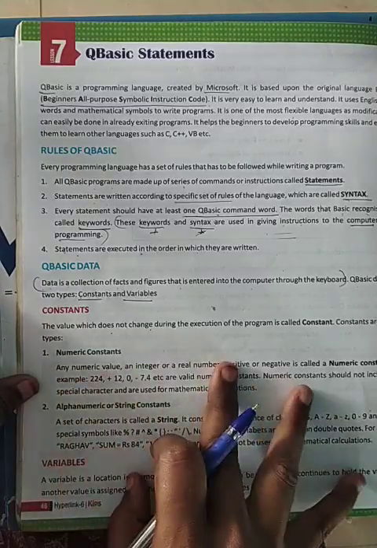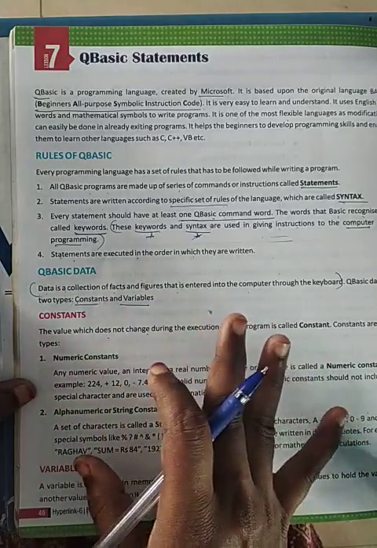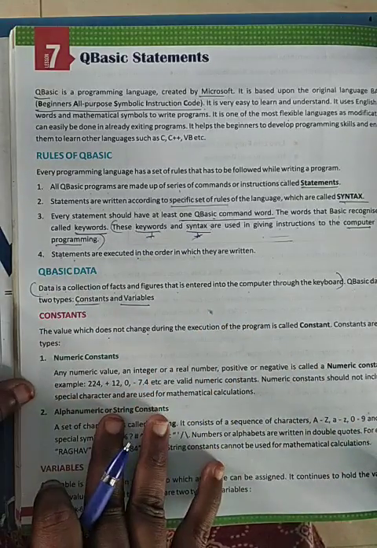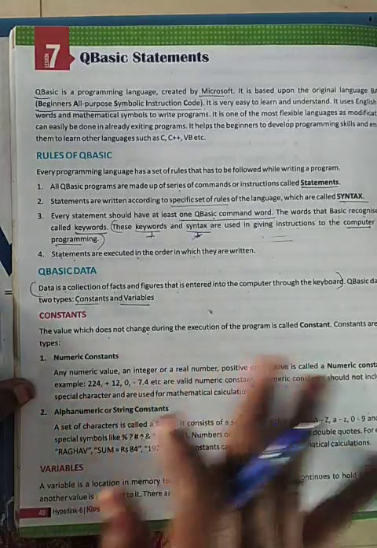What is a numeric constant? Numeric constant means it will be using only numbers, with plus sign, minus sign, with decimals, everything. All this will become valid numeric constants.